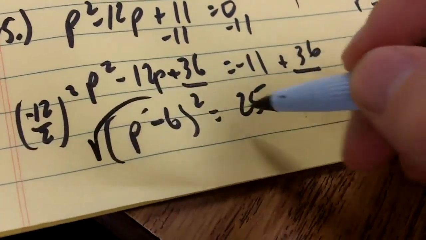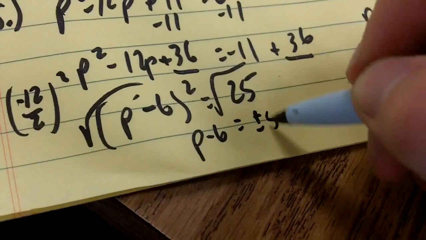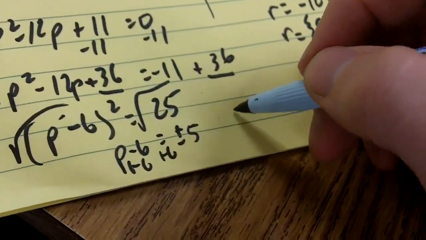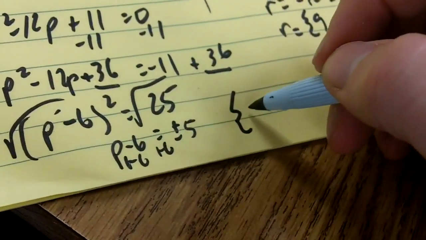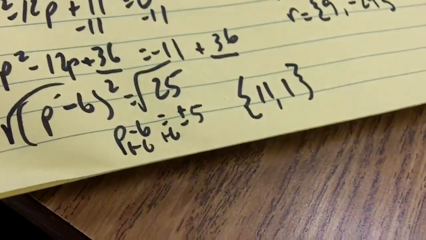Now it's just solving: square root both sides, and this is all stuff you can do on your own. p minus 6 equals plus or minus 5. Add 6 to both sides. 6 plus or minus 5, so your solution set: 6 plus 5 is 11, 6 minus 5 is 1, and those are your two solutions.